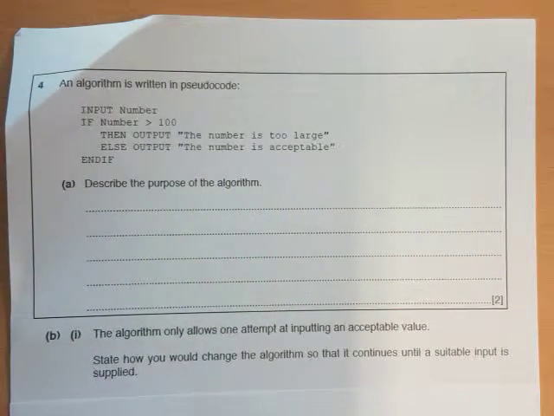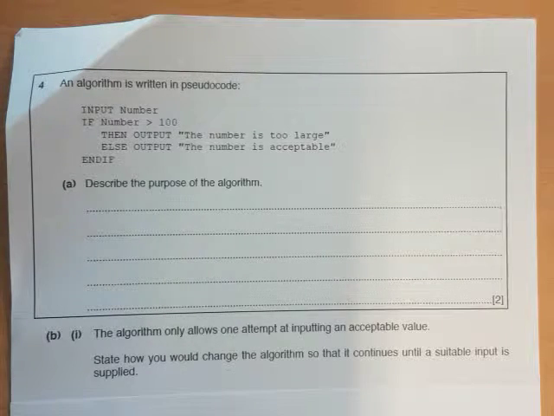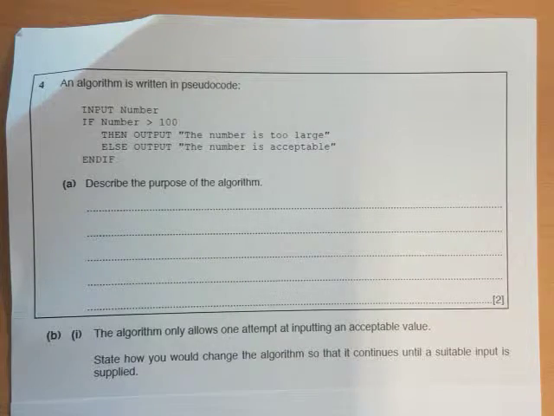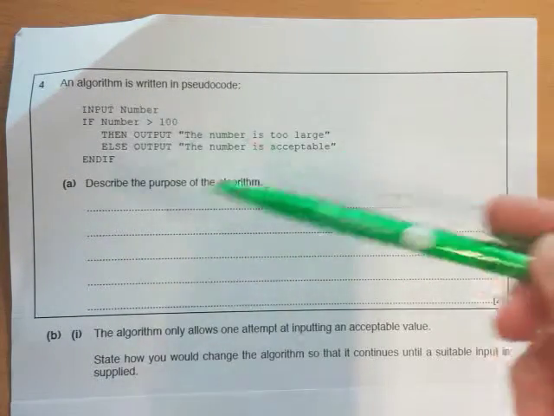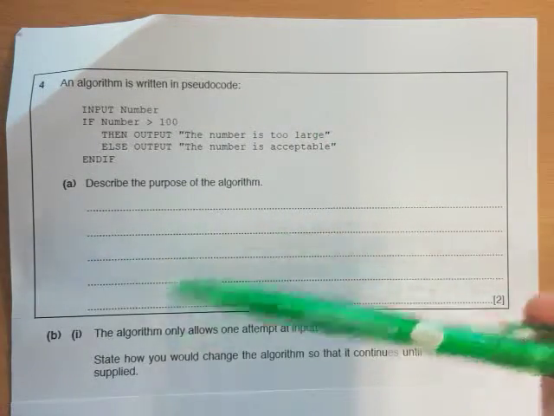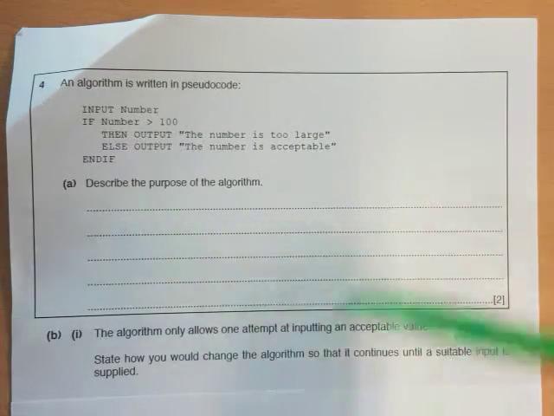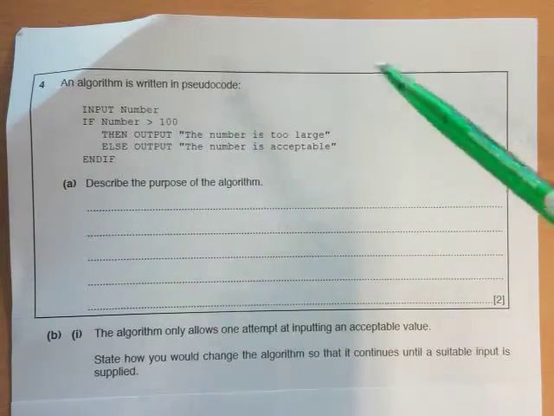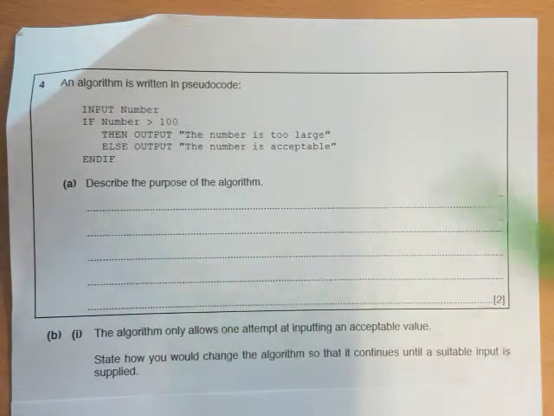Okay, this is question 4. It's from, I think, paper 3, May-June 2018. First of all, we've been given a little algorithm, and our first question for 2 marks is to describe the purpose of the algorithm. What's it for? So we can probably find more than 2 marks here.